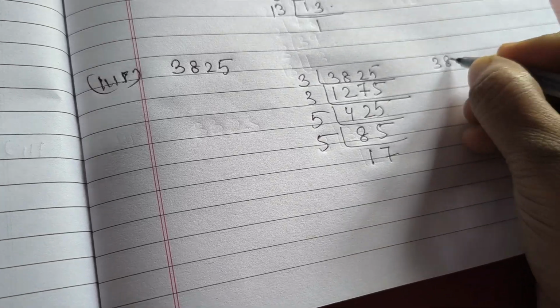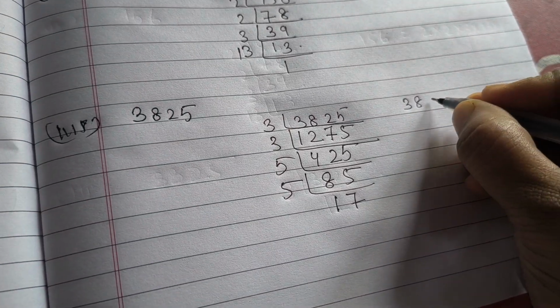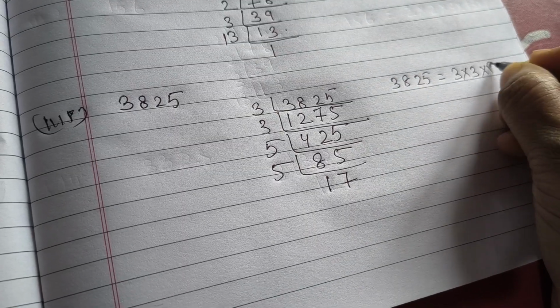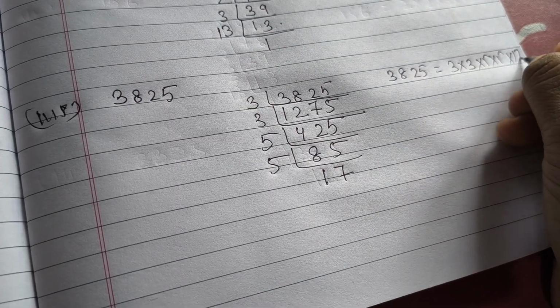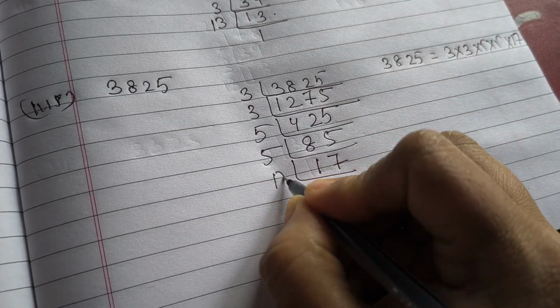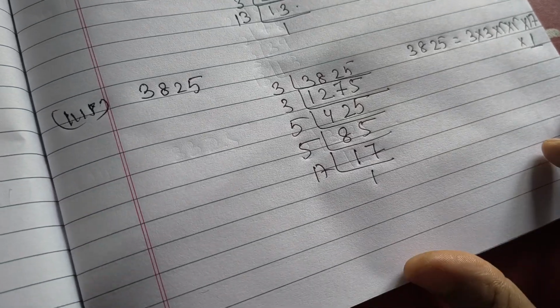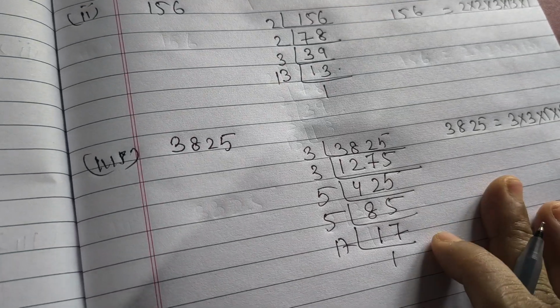Then we can write 3825 equal to 3 into 3 into 5 into 5 into 17. Here we can write 17 1s are 17. Then we can write 1. So in this way we can factorize all the numbers in question number 1.